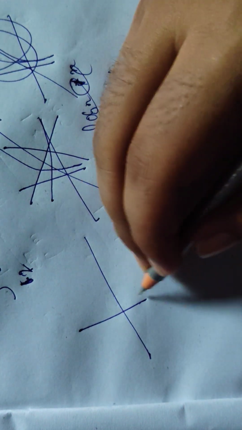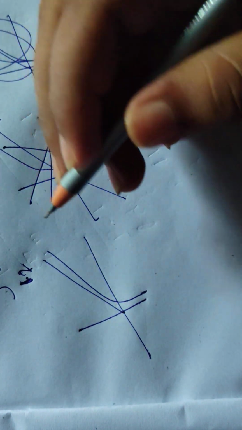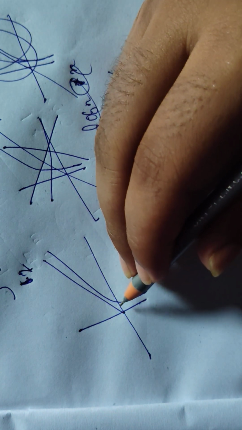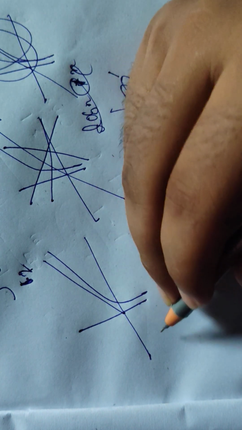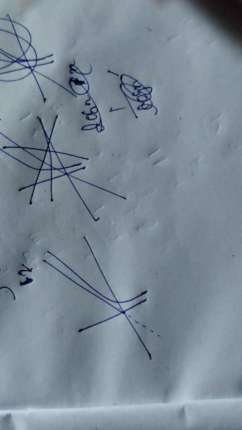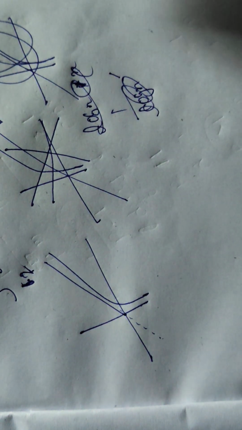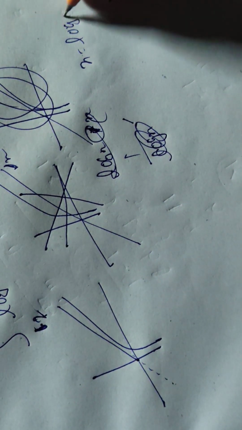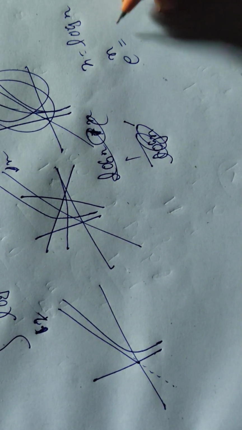Basically the graph is something like that, and both would intersect each other at x equals log x. That means e to the power x equals x.